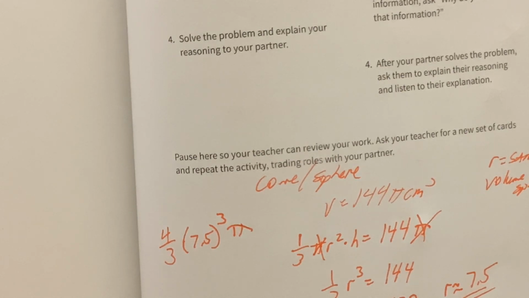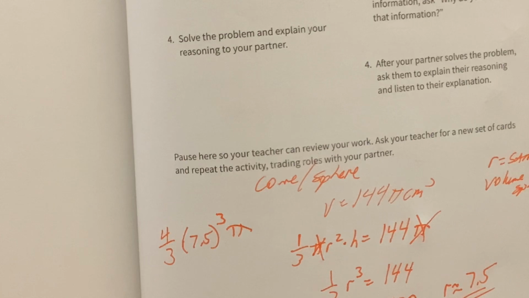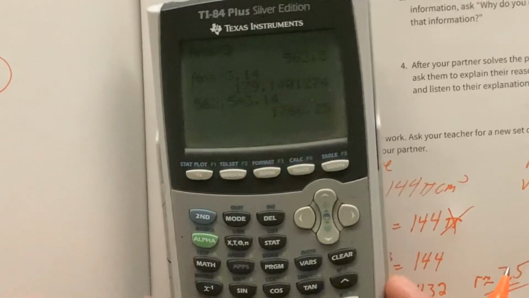Is it on your calculator still? You start with a 1. Mine, is it in the thousands? Yours doesn't start with a 1? 176. Mine starts with a 1. 1766.25. Yeah, that's what I got.